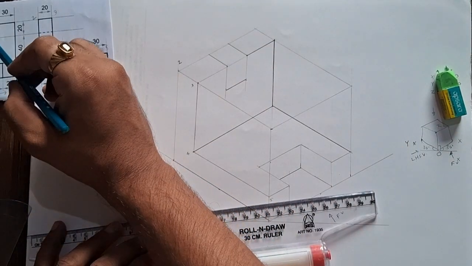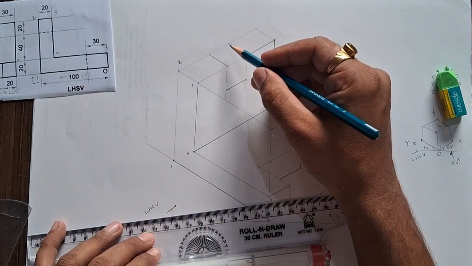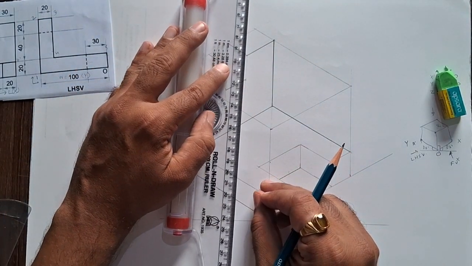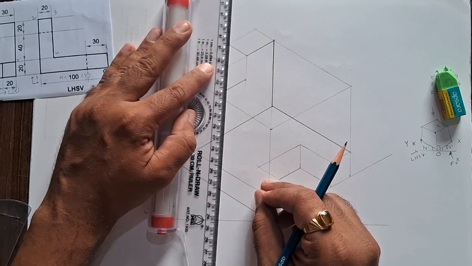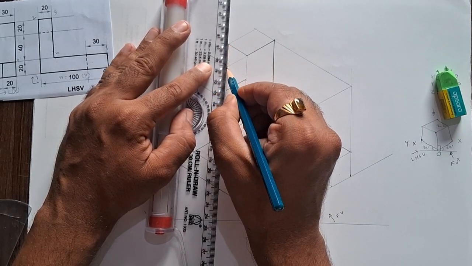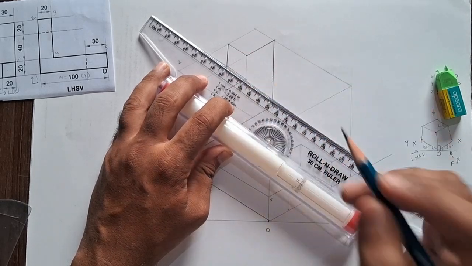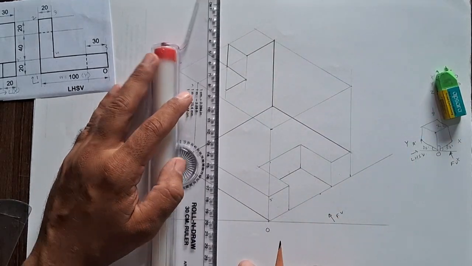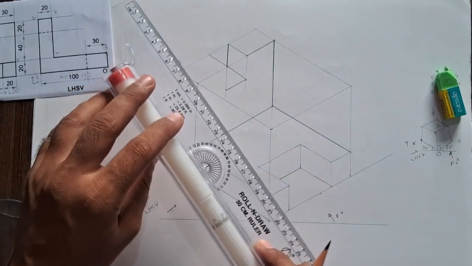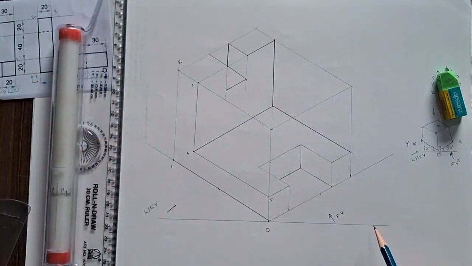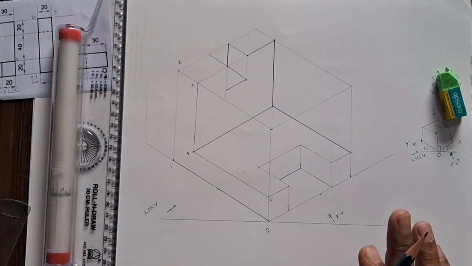Now this rectangular strip is 20 mm backside also. This is front face, 20 mm backside. We get a vertical line and its thickness is 20 mm. Now you can see here we have completed our problem.